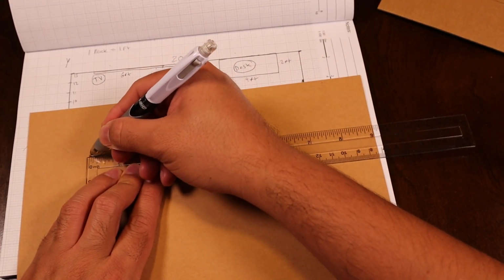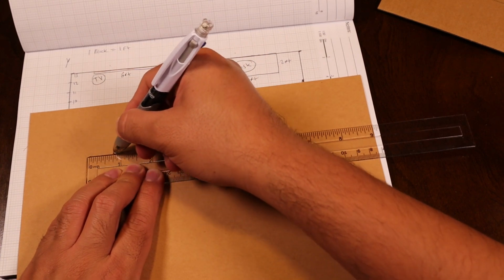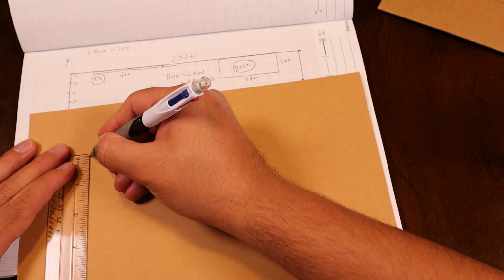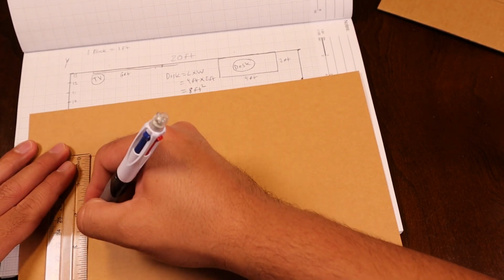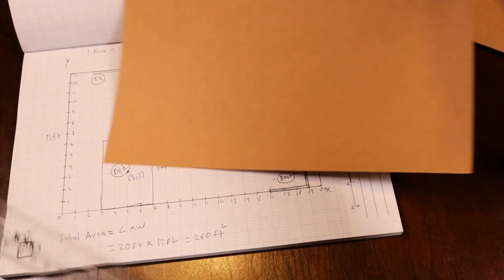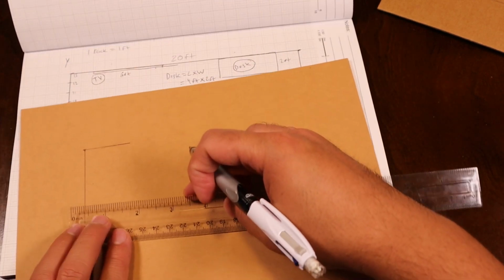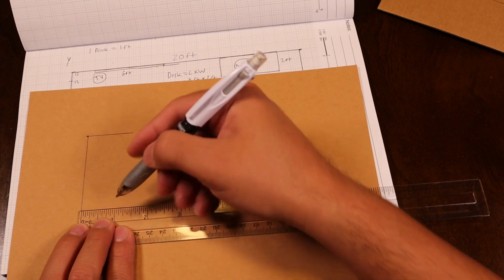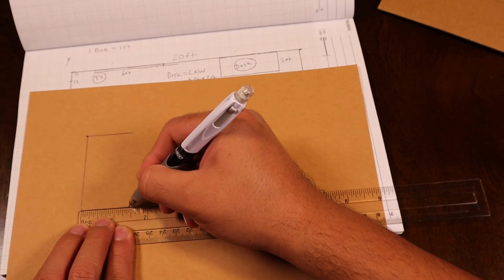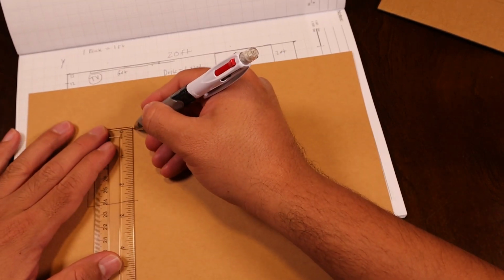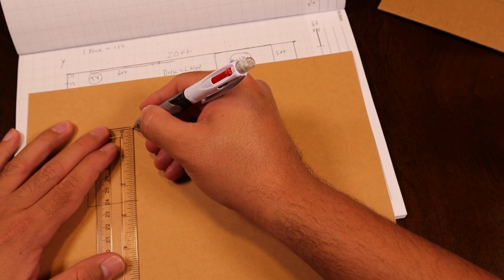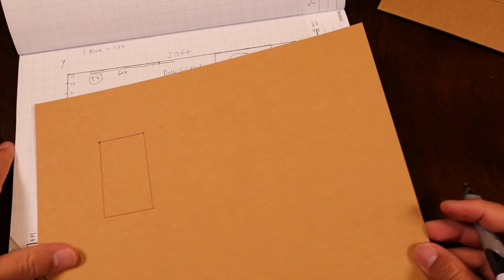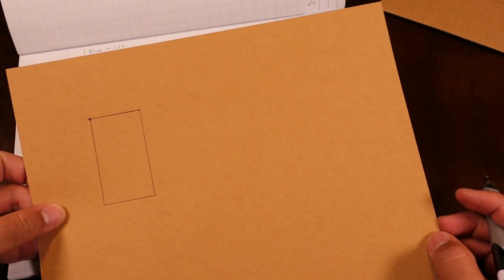But first we draw the 1.5 inch here, 2.5 here. Okay, so let's finish this. Okay, so that is our bed, but we're going to make this a 3D shape.